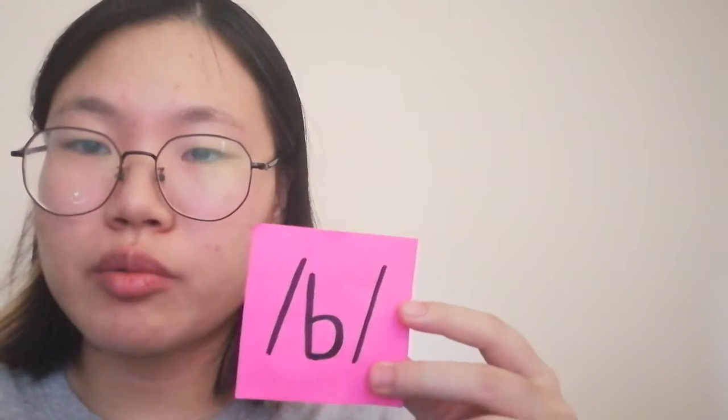Now, for the B sound, it will be pronounced as B, B. And as you saw, this is also touching both of my lips, so it is also a bilabial sound. But in this case, it is a voiced consonant. Why? Because you're producing the sound using your vocal cords.